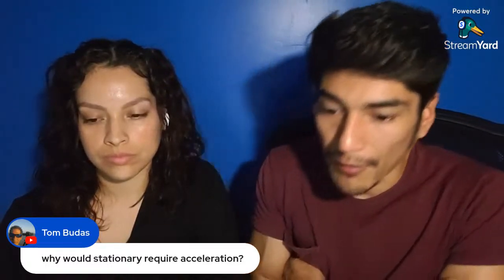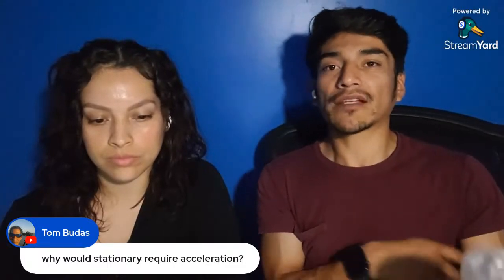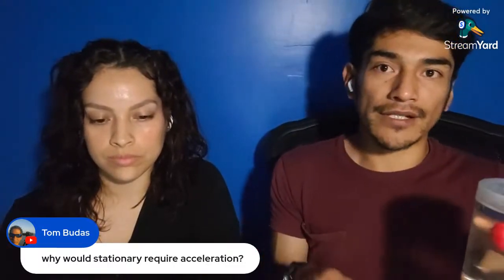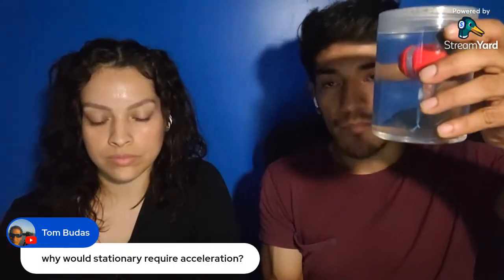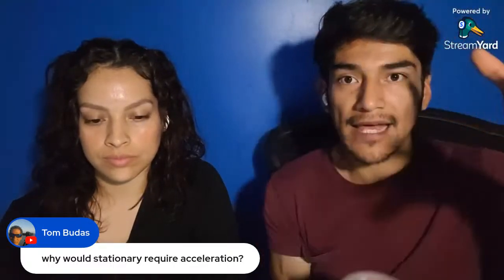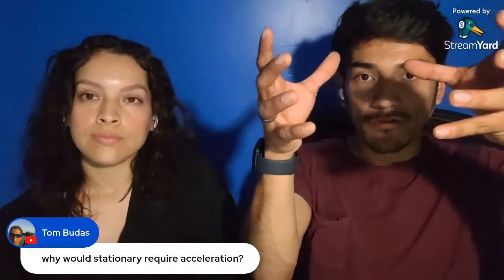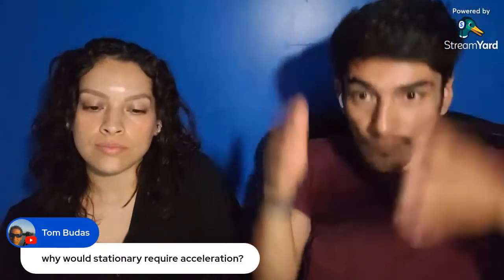Why would stationary require acceleration? The stationary Earth requires acceleration because if you believe the Earth is stationary right now, for example, and you're holding an object at rest and you release that object, you have to believe that that object went from being stationary when you're holding it to moving down towards the Earth.